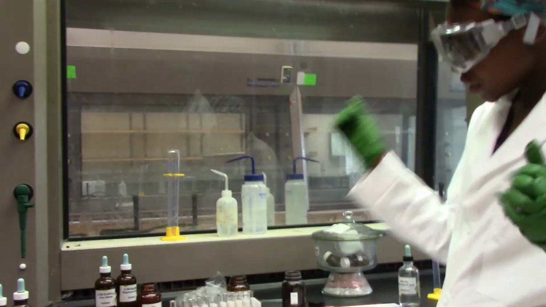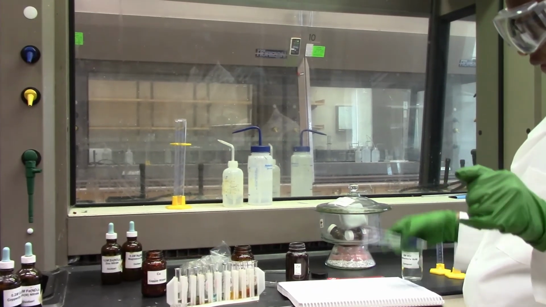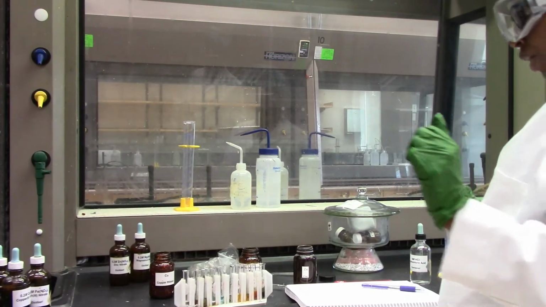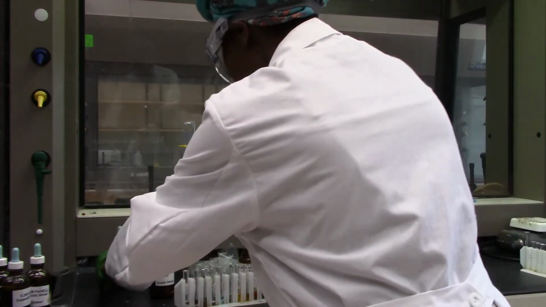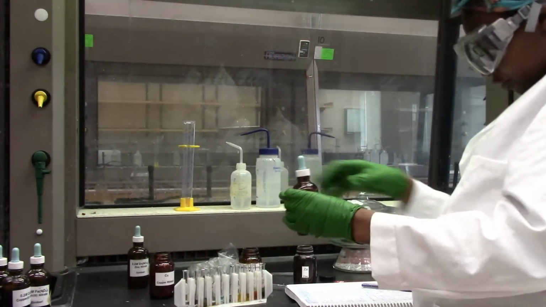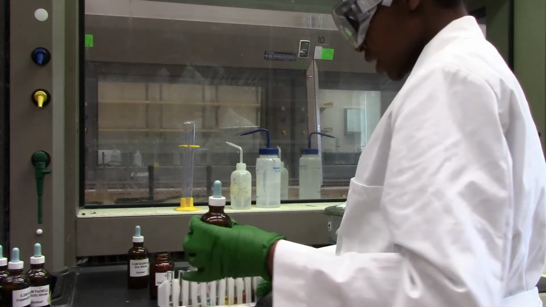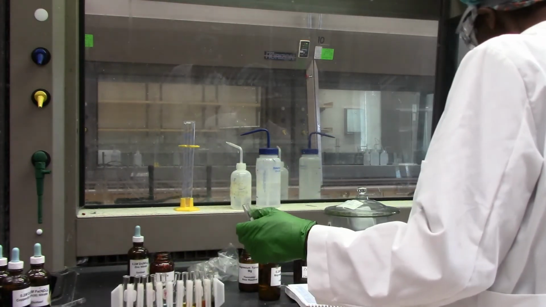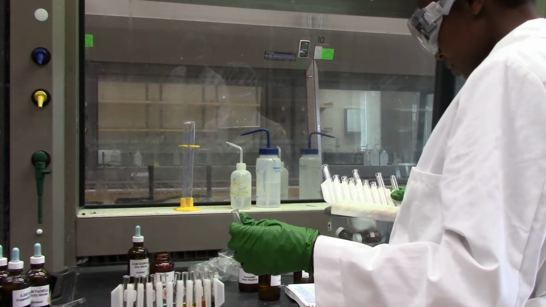Okay, so we are done with iron 3 nitrate solution, and we are remaining with zinc and magnesium. And for now, we'll go ahead and use our magnesium. So let's put this here.